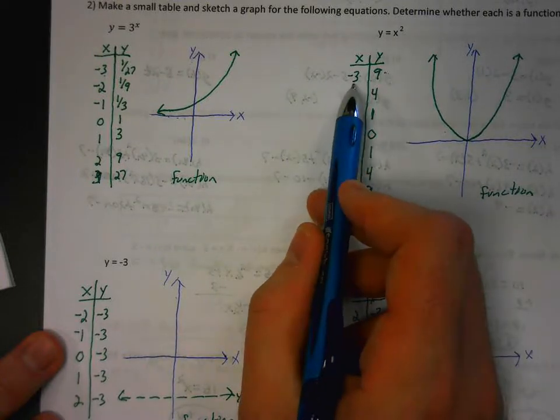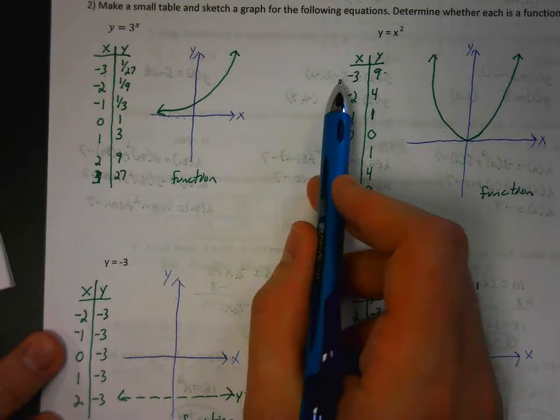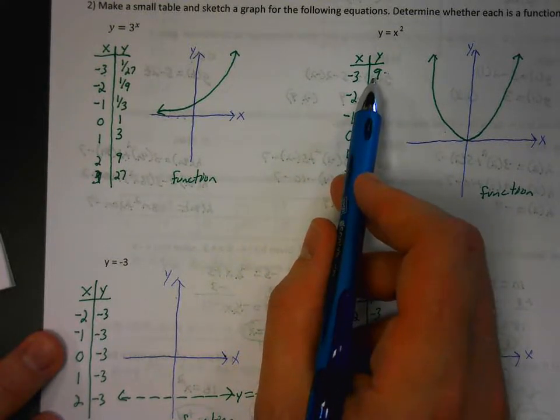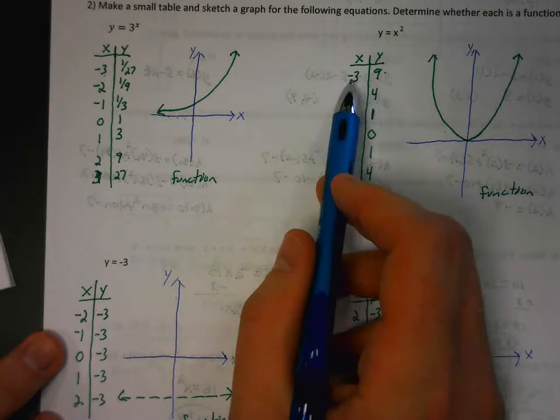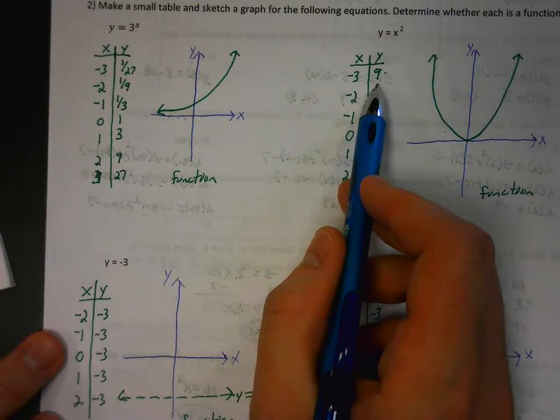What matters is, when I ask you if x is -3, what's y? Everyone should tell me 9. If you got -9 there, remember, you have to put your -3 in parentheses when you square it. So -3 times -3 is +9. So is this a function?